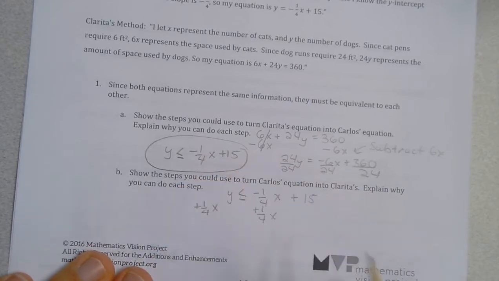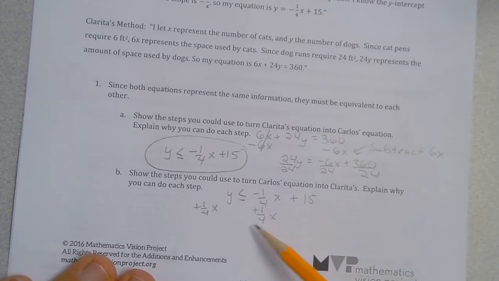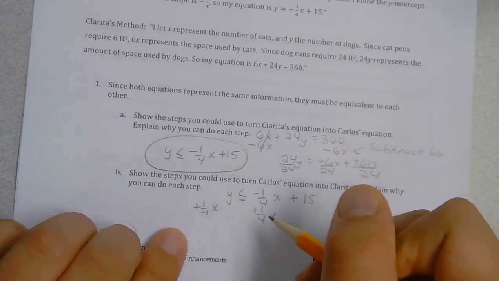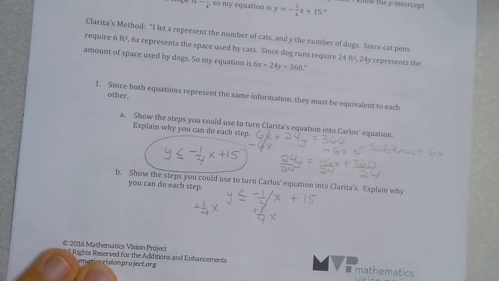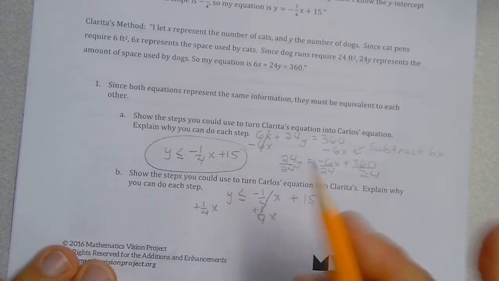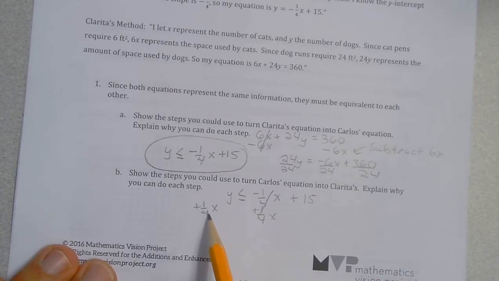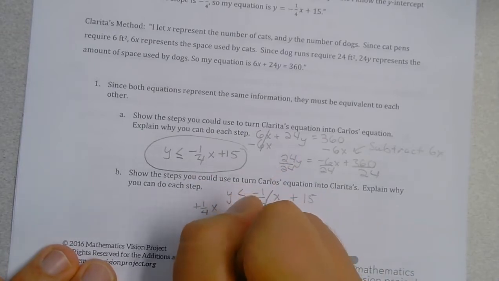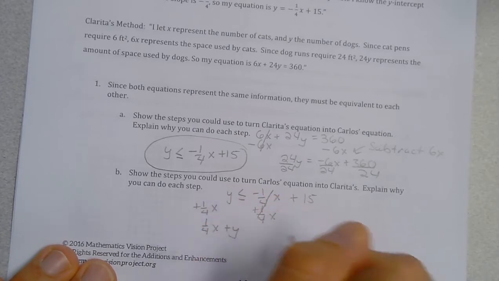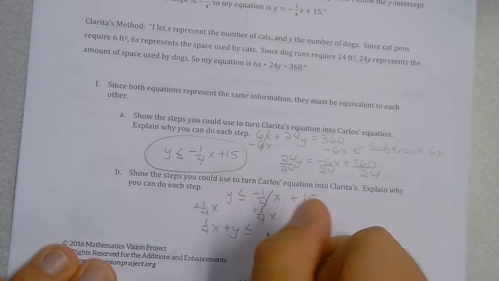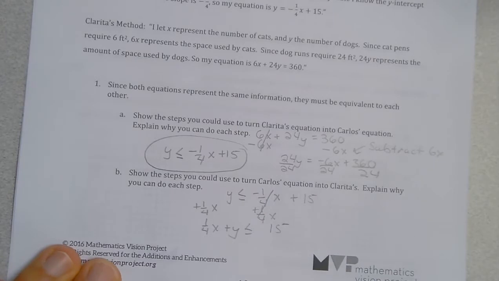To explain that step, the addition property of inequality says you can add the same thing to both sides. So over here, I have 1/4 x plus y is less than or equal to 15.